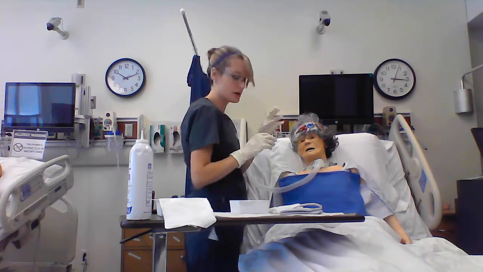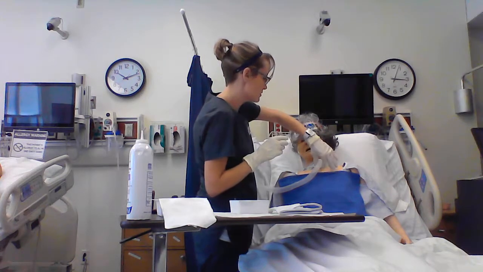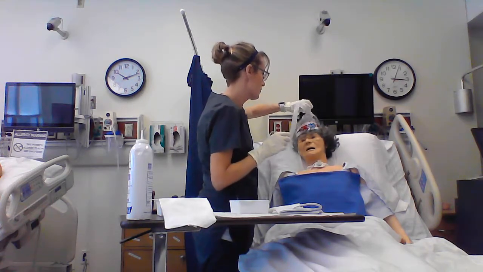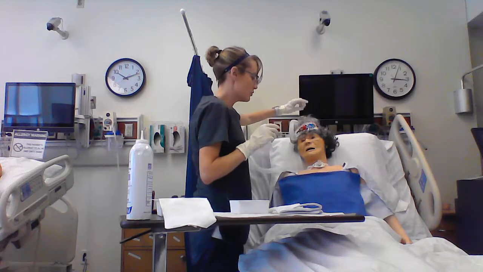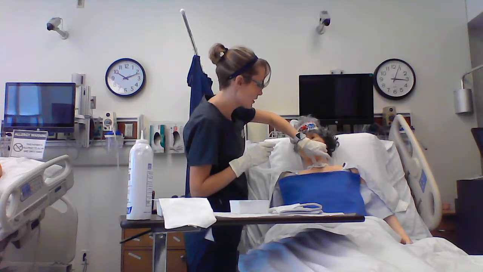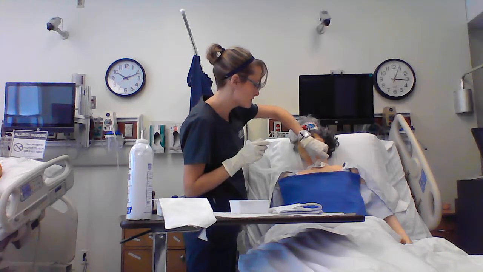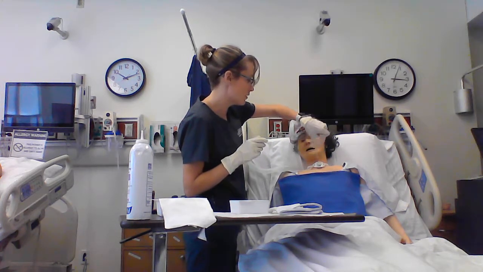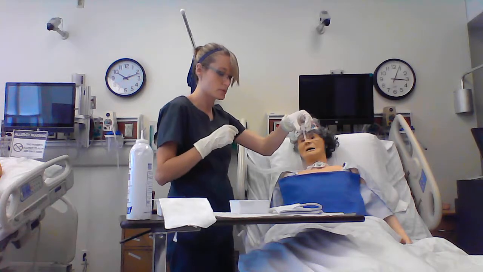I need to contaminate one hand. So I'm going to pull her oxygen off. Again, if you need to reoxygenate her at any point in time, if she becomes distressed, you can do that. And then go get a new pair of sterile gloves. Don and doff as needed and continue your procedure here.